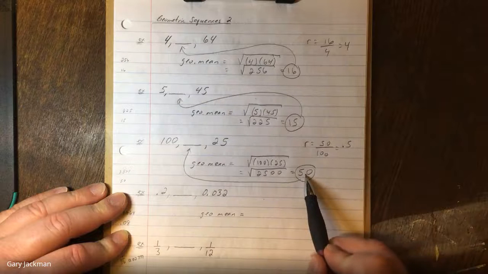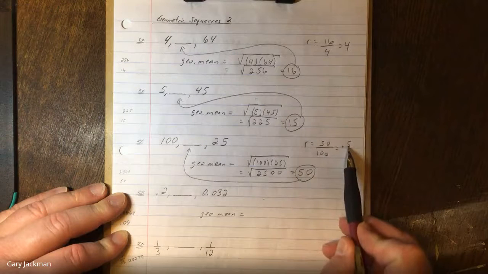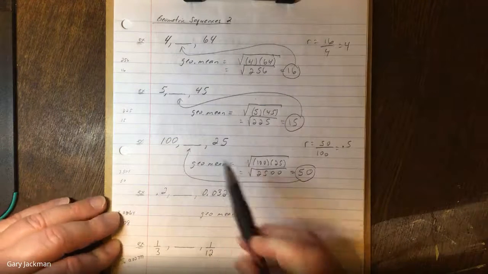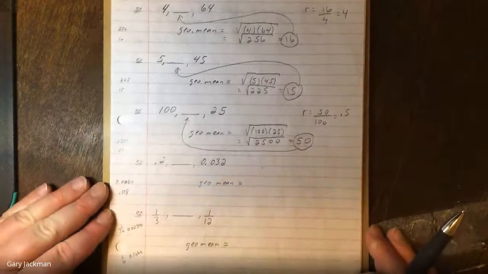If we take this 50 times 0.5 or take half of 50, do we get 25? Yes, we do. We'll look at another one here.